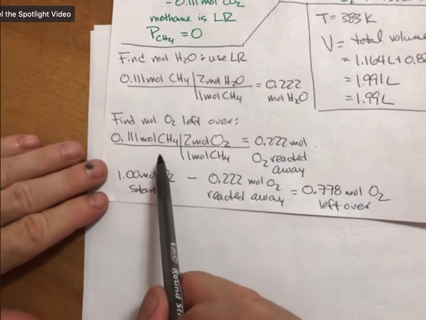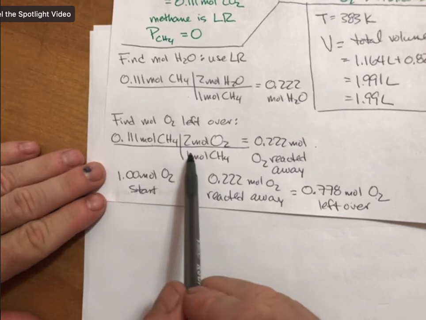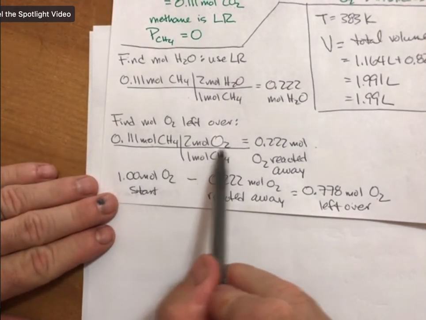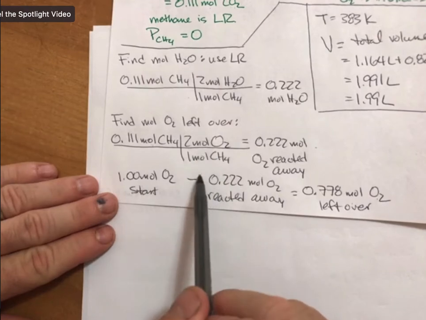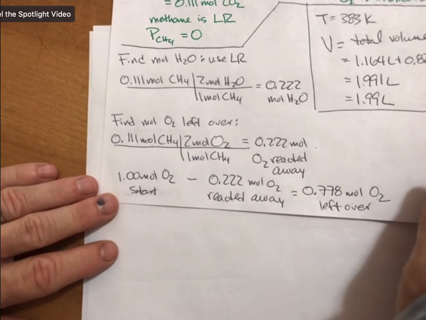What's interesting about this particular one, or different from the previous problem that we solved for this homework, is that you do have to do the stoichiometry because it's 2 to 1. It's not just 1 to 1 like some of the pH problems.